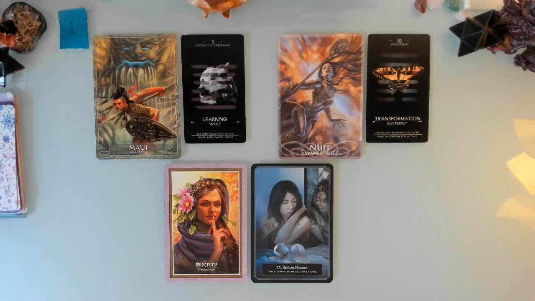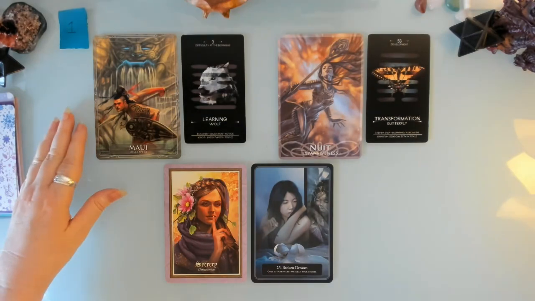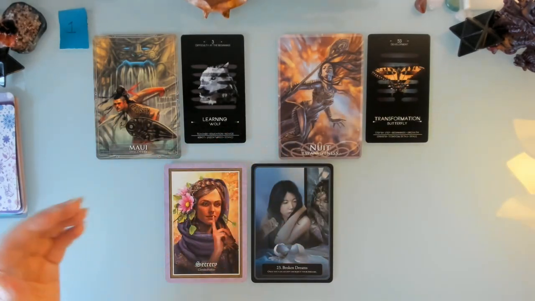Possibly you may have had a very different attitude to life or wanted to do something very different to what your parents or your family in general wanted. The interesting thing is that the two energies around the nurturers look as though they should be exactly the sort of environment where dreams are supported and where secrecy is not, because we have Maui, I'm not sure if I'm pronouncing that right, which is about discovery, and we have Nuit, which is the night, but it's about expansiveness.